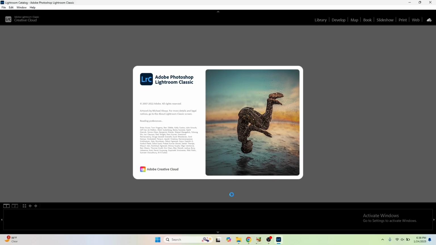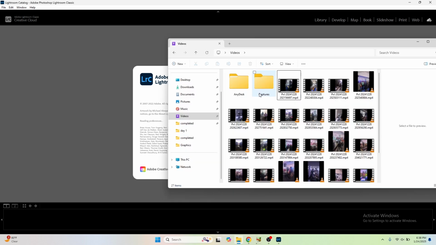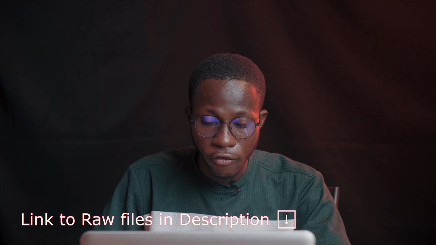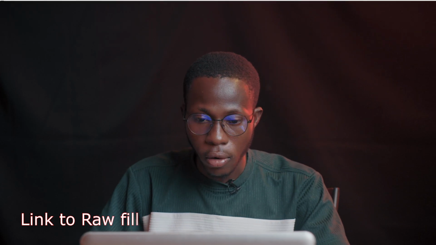All right, so Lightroom is quickly booting up, and I got some pictures online that we are going to be using. I'm going to put a link in the description for these photos so you can try along. We are going to learn how to manipulate the various colors and how to get the colors to be the way that we want them to be. Let's just get straight into it.